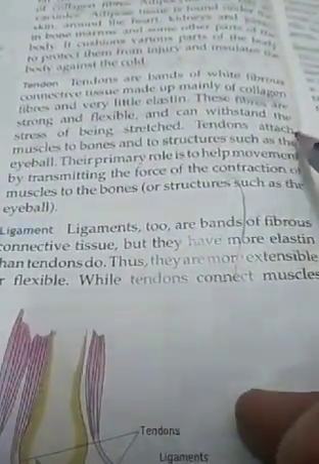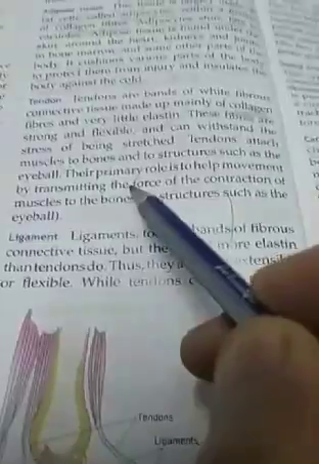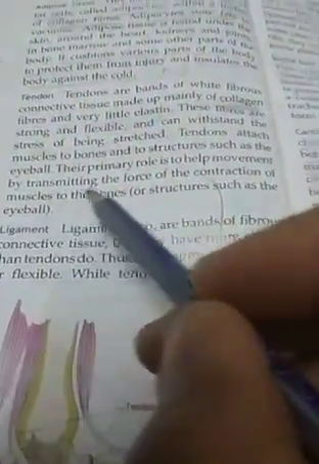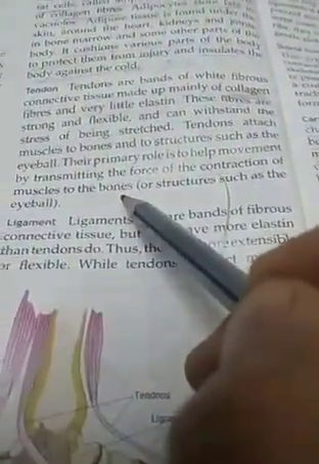Now tendons attach muscles to the bone, and their primary role is to help movement by transmitting the force of contraction of muscles to the bone.